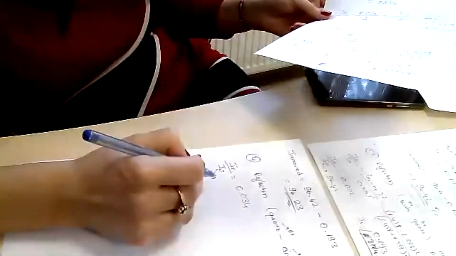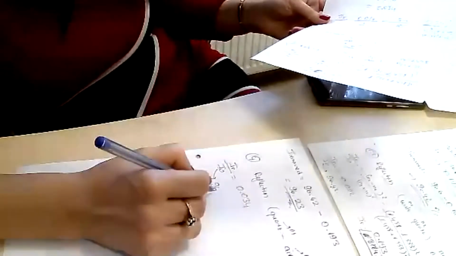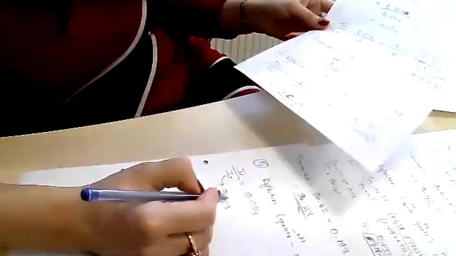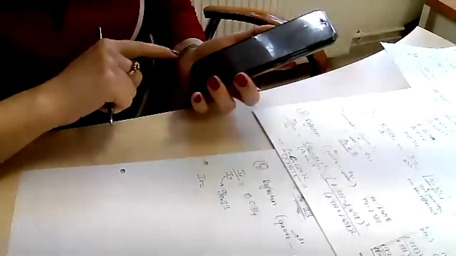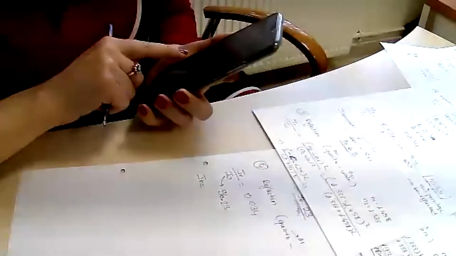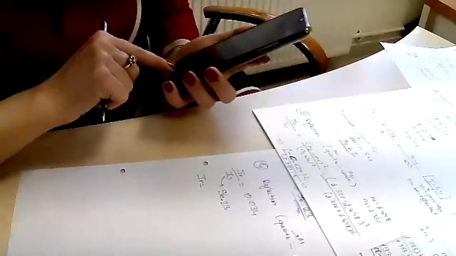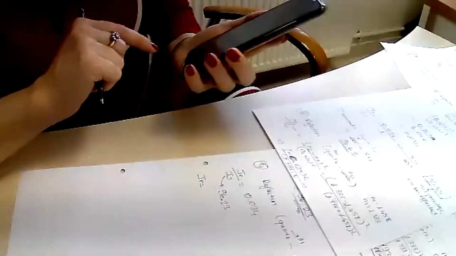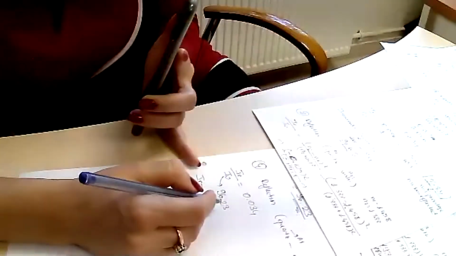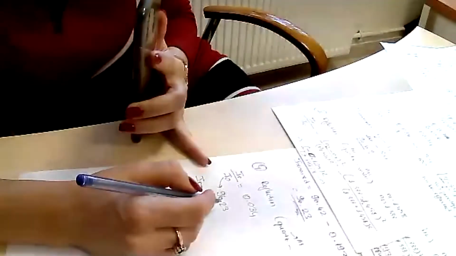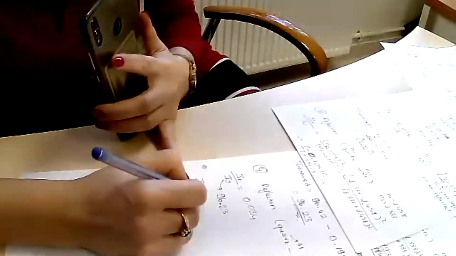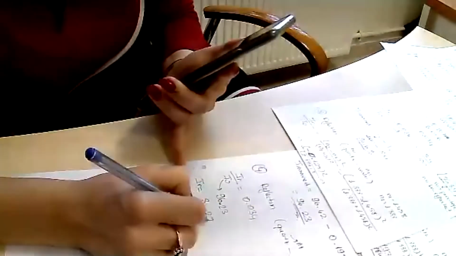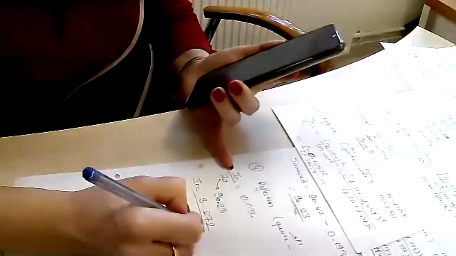What about this one? This one is 96.20. So IR, the reflected part, is now 3.272.